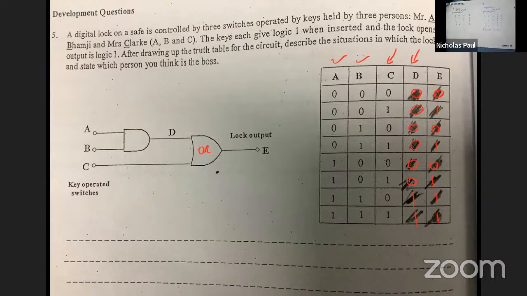Okay, so when is the door open? The door is open here, here, here, here, and here. So when all three of them are there, when A and B are alone, when A and C, right? But who do you all think is the boss? Online? Who do you all think is the boss? Brandon, Avani? Who do you all think is the boss?